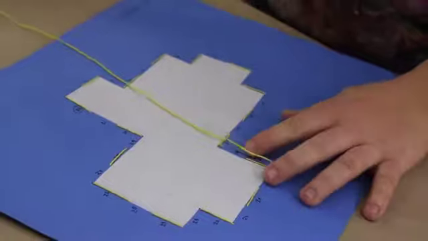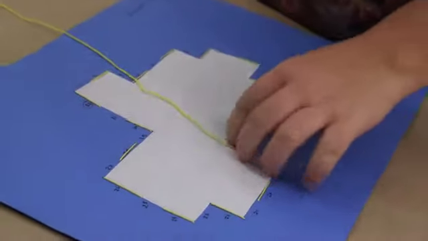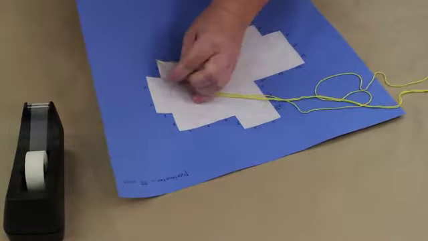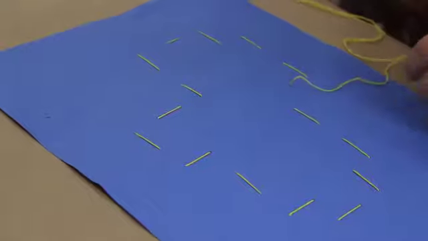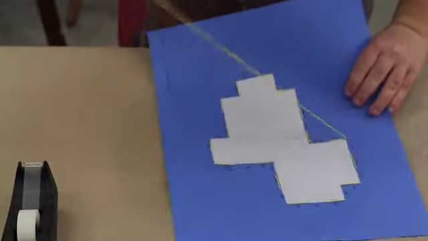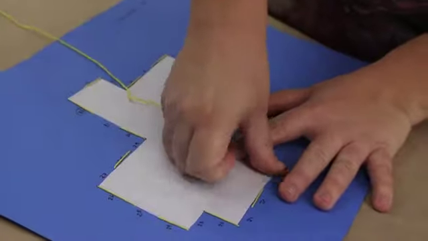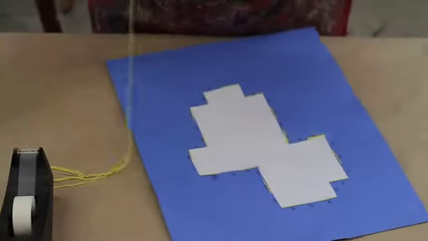Remind your students that the thread will only appear on every other square. To avoid working with excessively long string, students may have to rethread their needles several times. When they come to the end of their embroidery floss, students should tape it to the construction paper on the side where the graph paper is glued. If desired, students could tie a knot instead and then cut off the excess string.